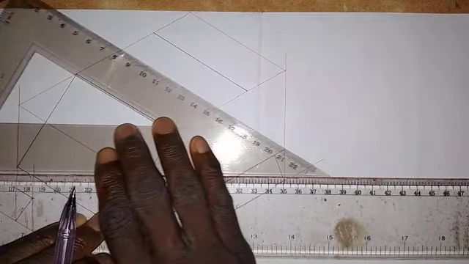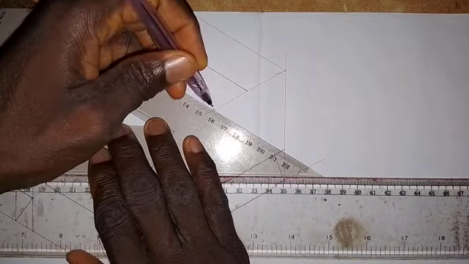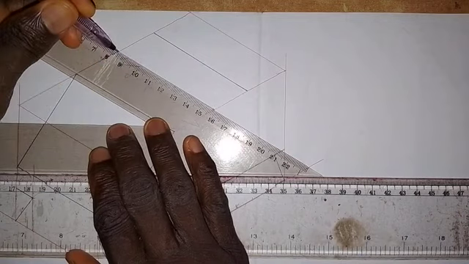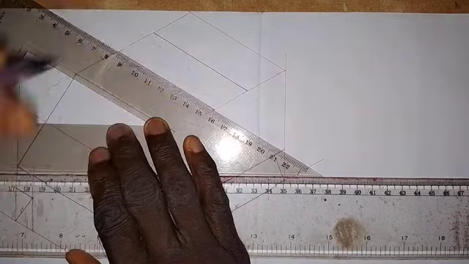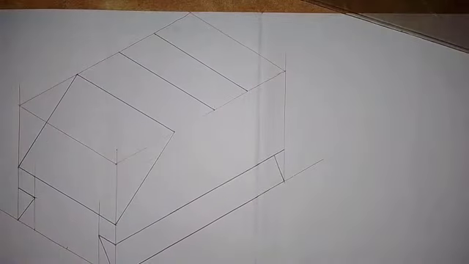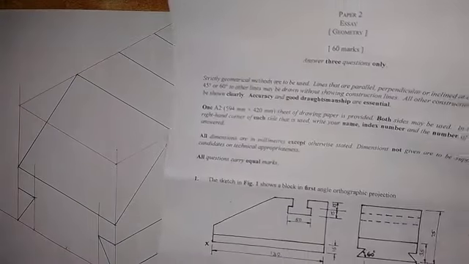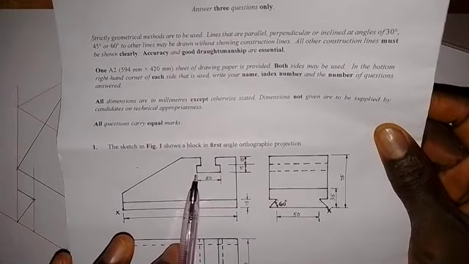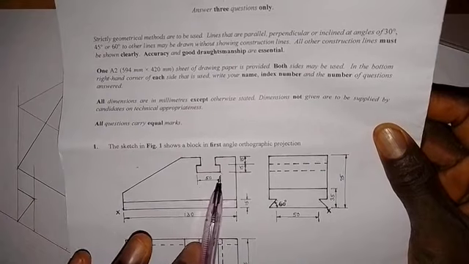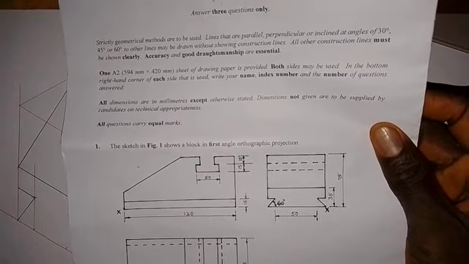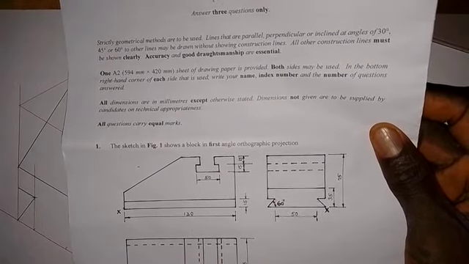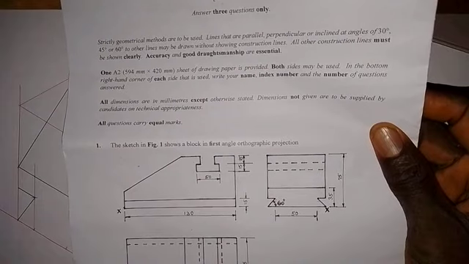Alright, then I will transfer this as a thick line here. Before we continue, from here to here is 50 millimeters. So we need to get a distance.